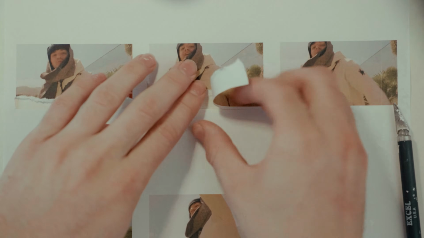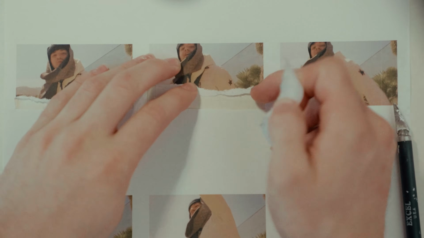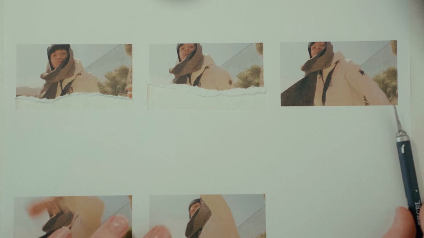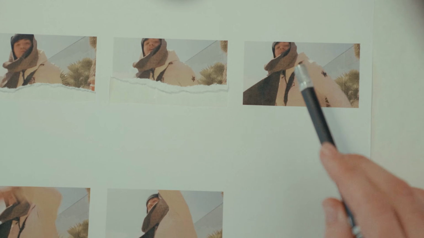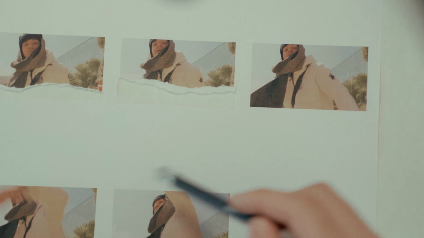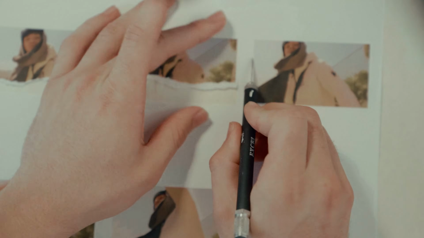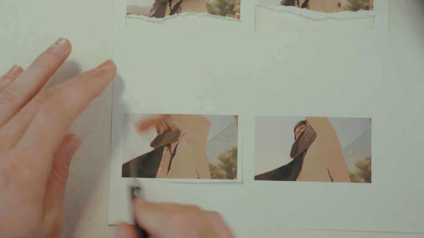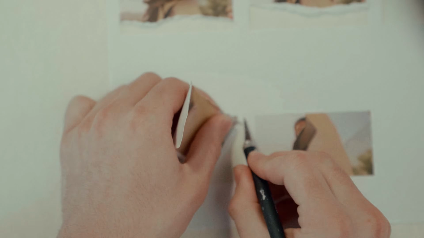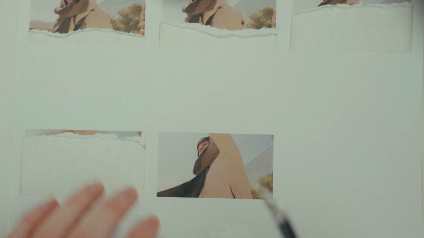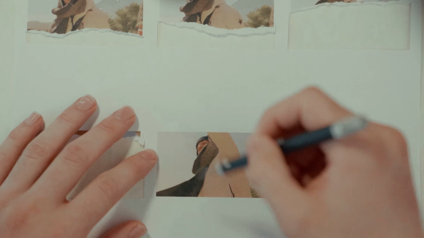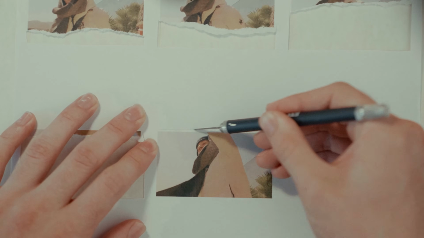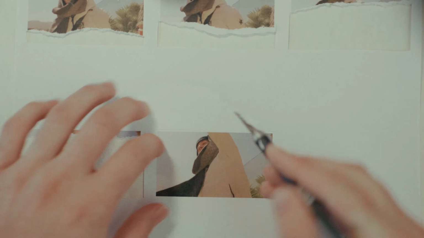So there's our second rip, and we are going to do this for this frame as well, and this one, and then this one we are just going to cut out. So once I get these done, I'm going to get back to you. Alright, so now that we have our last frame here, we want nothing in this frame. So we're just going to completely cut out this whole frame.